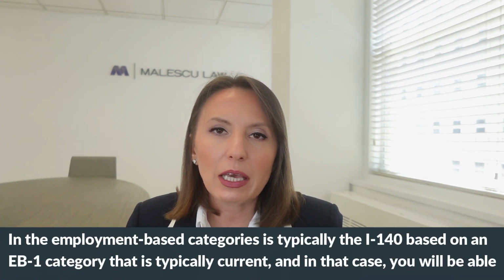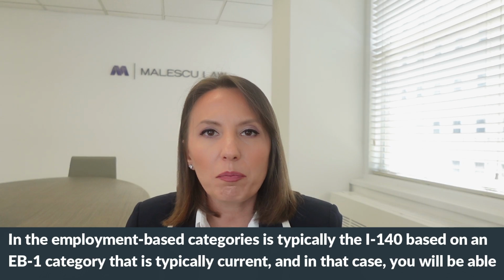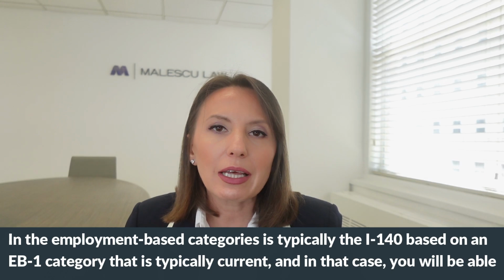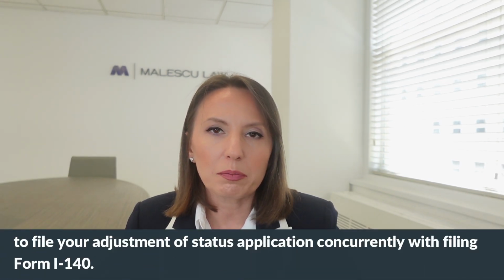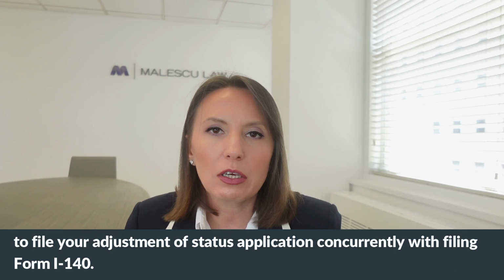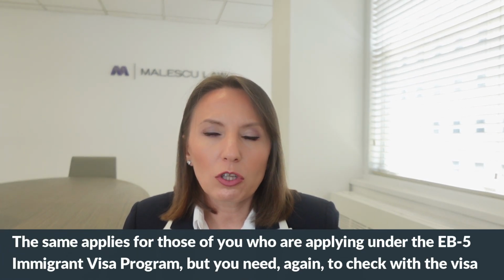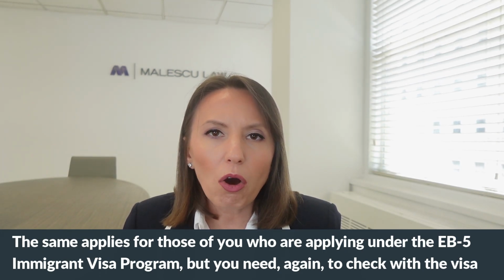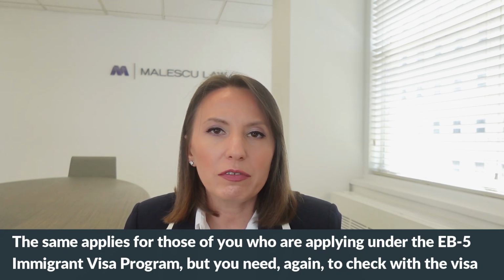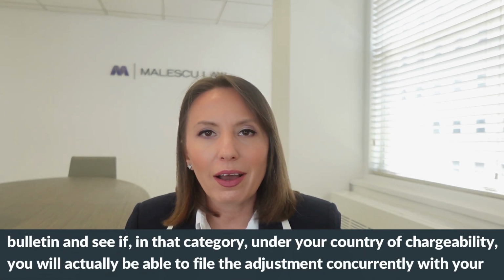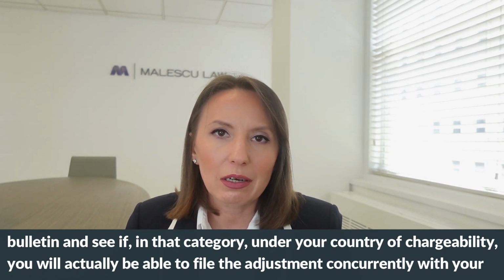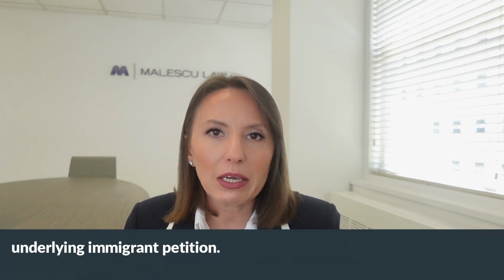And in the employment-based categories, it is typically the I-140 based on an EB1 category that is typically current, and in that case you will be able to file your adjustment of status application concurrently with filing form I-140. And the same applies for those of you who are applying under the EB5 immigrant visa program, but you need again to check with the visa bulletin and see if in that category under your country of chargeability you will actually be able to file the adjustment concurrently with your underlying immigrant petition.